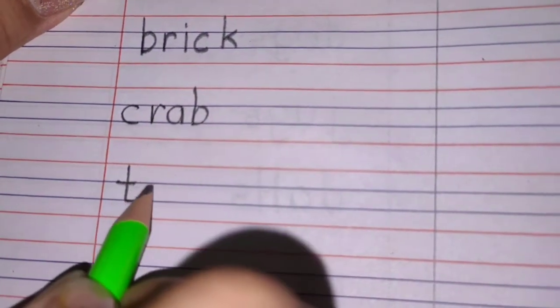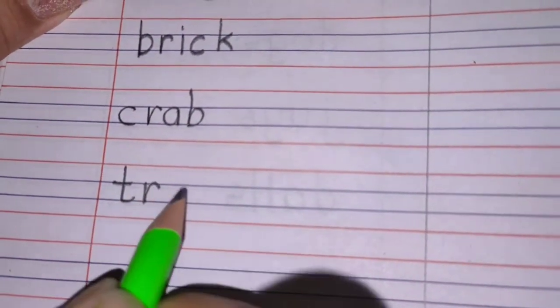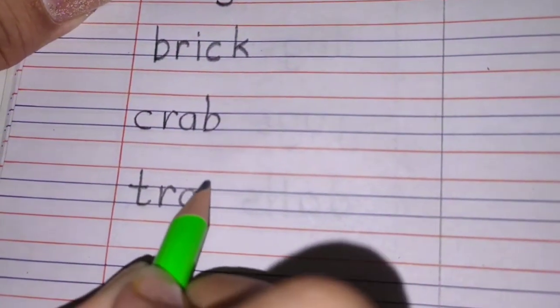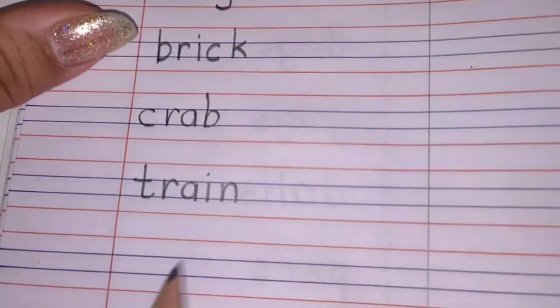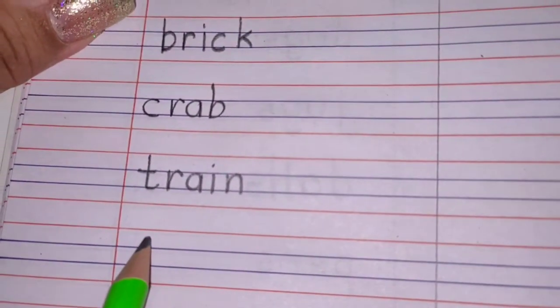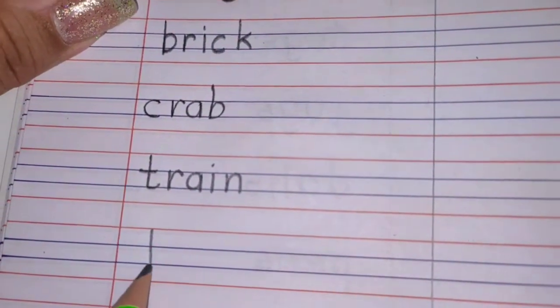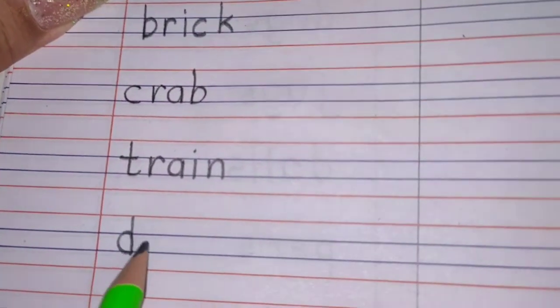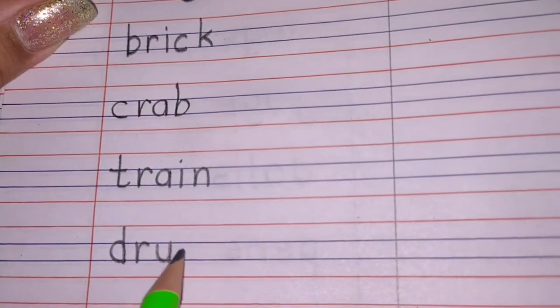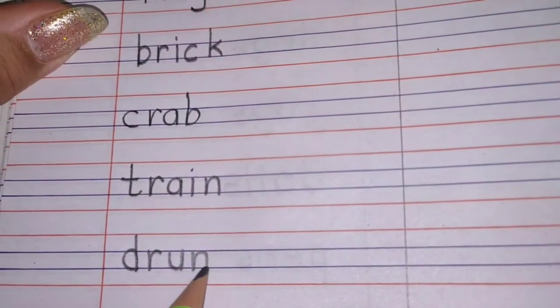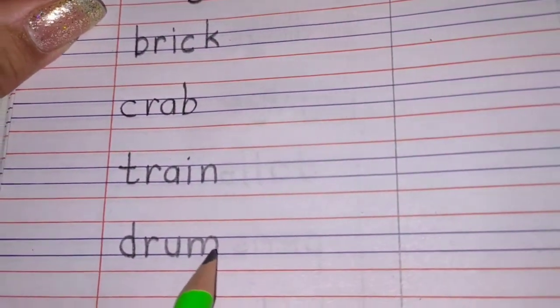Then train. T R A I N, train. Next, drum. D R U M, drum.